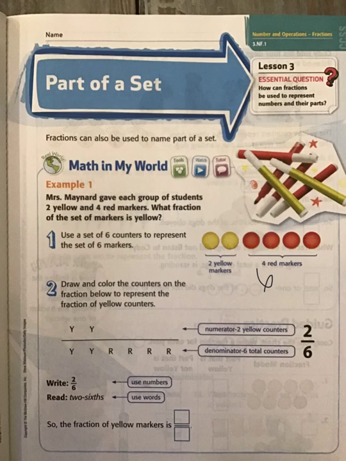Here they are. Now it's asking us to draw and color the counters on the fraction below to represent the fraction of yellow counters. Okay, so let's see if I can get this to work. Yep. All right, here's my yellow, my little yellow counters, right? And then here's all of my markers. That's 1, 2, 3, 4, 5, and 6.